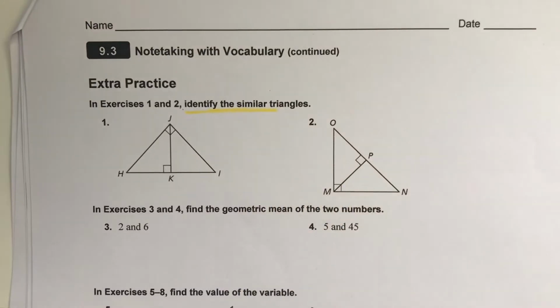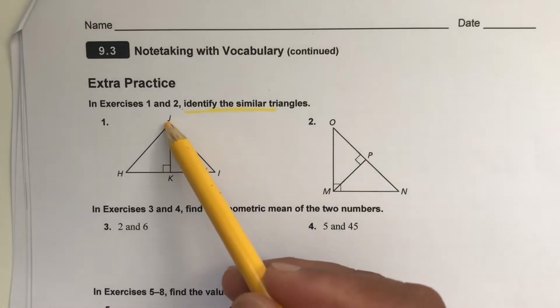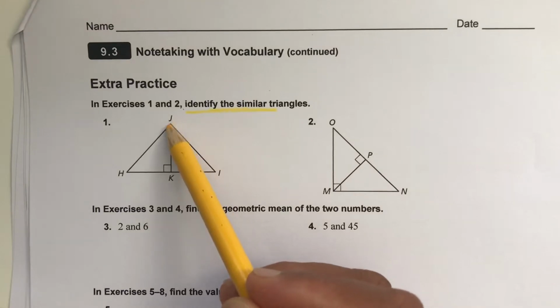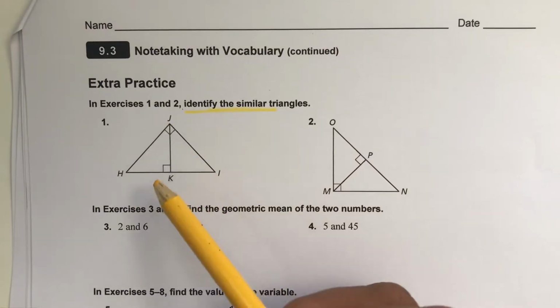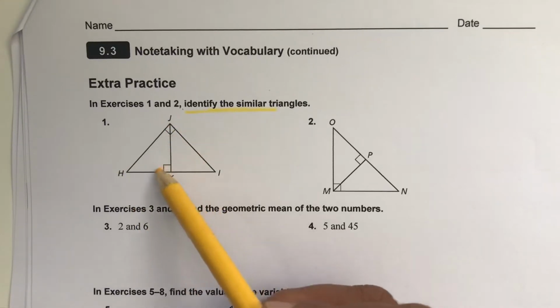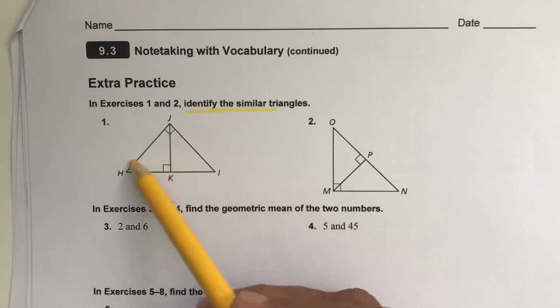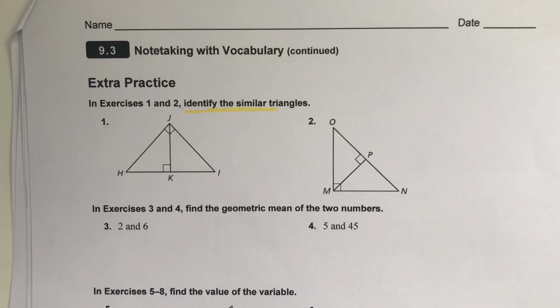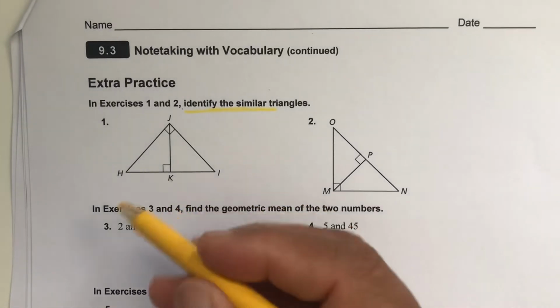One of our theorems says that if we drop a perpendicular from the vertex where the right angle is formed to the hypotenuse, the triangle is divided into two similar triangles, and those two triangles are similar to the original one. We need to know how to write the expression in the correct order. So here is a quick trick for how to do it.